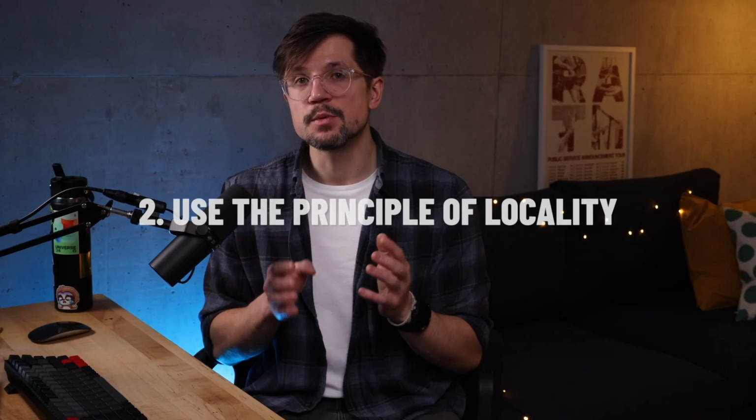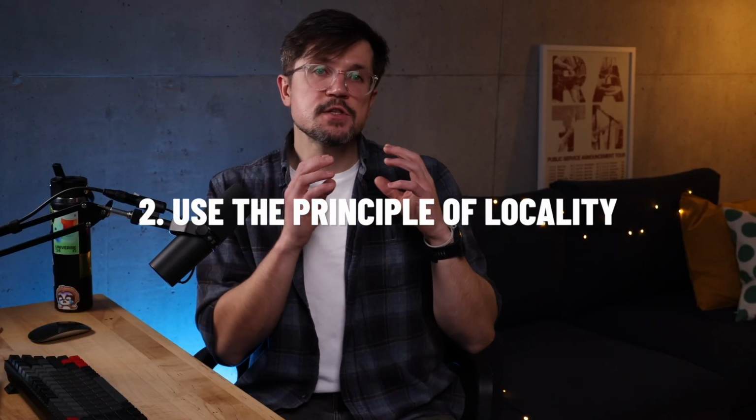The second tip, use the principle of locality. So when I first started building websites, the main approach was separation of concerns, where you have PHP or HTML in one file, CSS in another file, and JavaScript in another file. That works for extremely tiny projects, but once your CSS grows beyond a few screens, it becomes a scrolling nightmare because you have to scroll like 100 times to find the rule you're looking for.